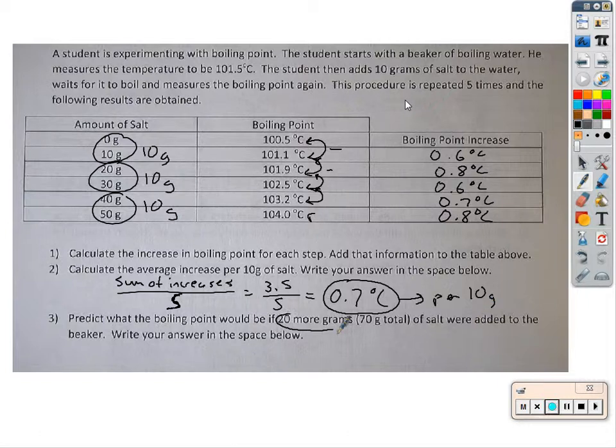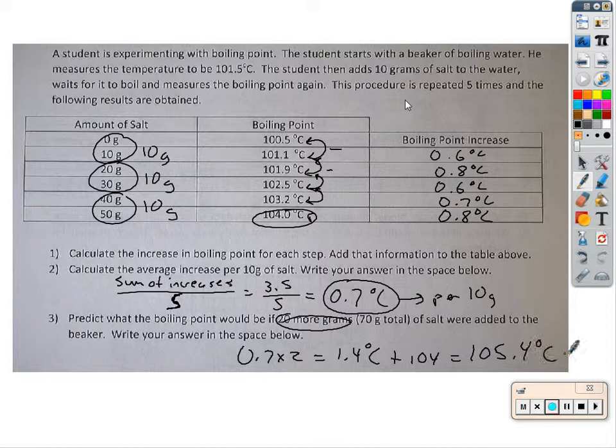We want to add 20 more grams. We want to add 2 times this. So 0.7 times 2 is 1.4. We would expect to see a 1.4 degrees Celsius increase. Add that to the last value that we had, and we would predict a temperature of 105.4 degrees Celsius.